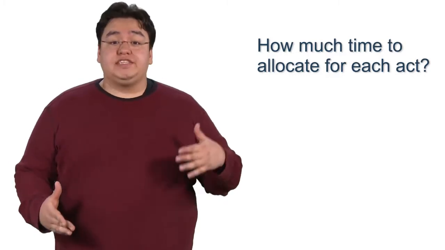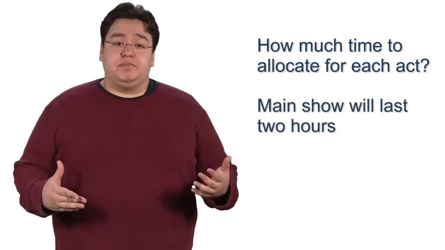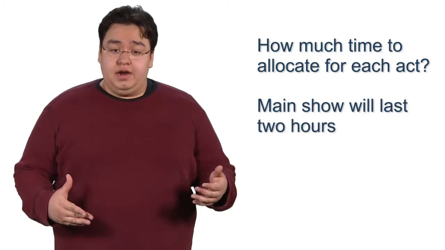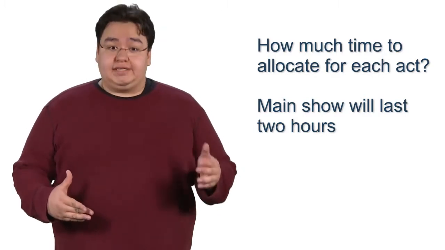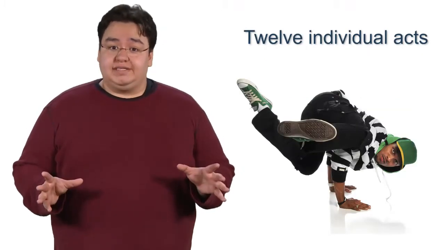Before the big day, I need to figure out how much time to allocate for each act. The main talent show will last 2 hours. Everyone's already signed up, so I know how many contestants there are. There will be 12 individual acts and 6 group acts.